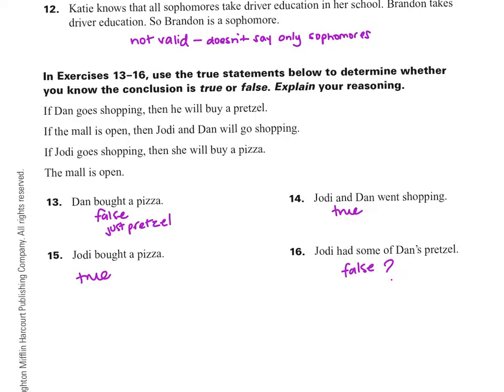14, they both went shopping. That's true. If the mall was open, they went shopping. 15, bought pizza. That's true. Jody bought pizza because the mall's open, and if the mall's open, she goes shopping, and if she goes shopping, she buys pizza. And then 16, Jody had some of Dan's pretzel. Who knows, right? She could not have. It doesn't state it by fact, so that's false.